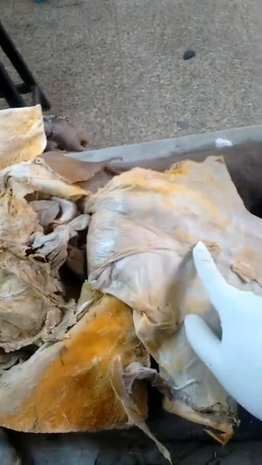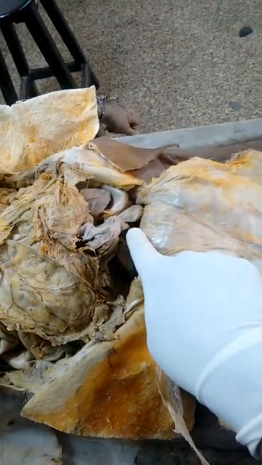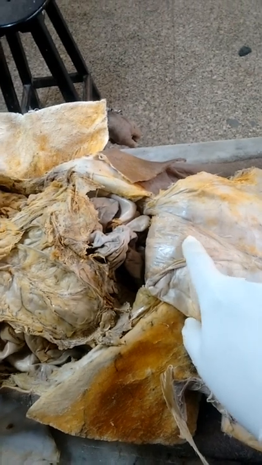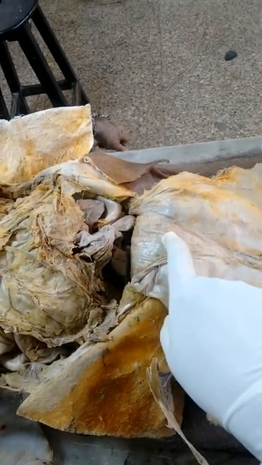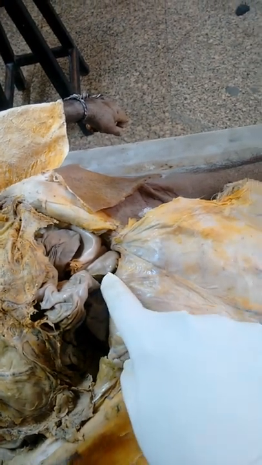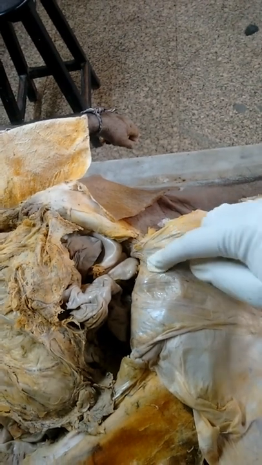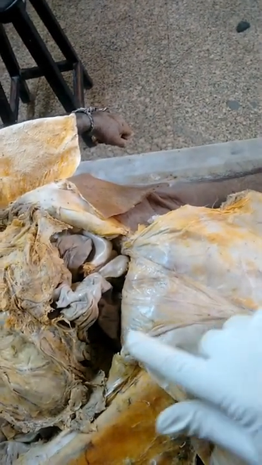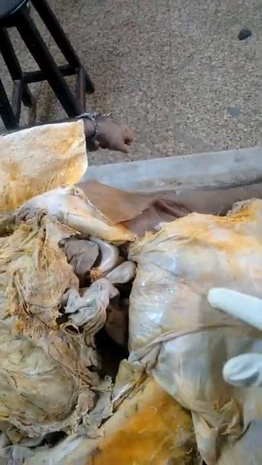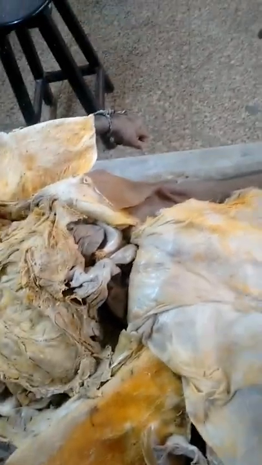Along with the umbilicus, we can see there are three folds. This is the median umbilical fold, which is formed by the obliterated median umbilical ligament. Then this one is the medial umbilical fold, which is formed by the obliterated umbilical artery. And this is the lateral umbilical fold, both sides, which is formed by the obliterated inferior epigastric artery.